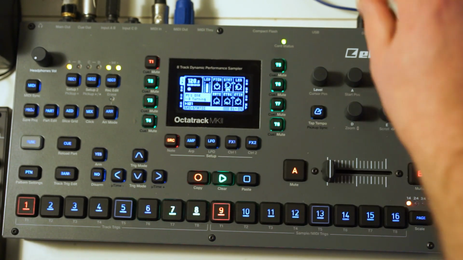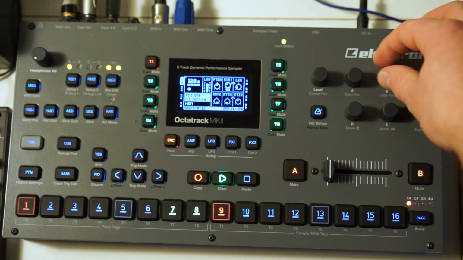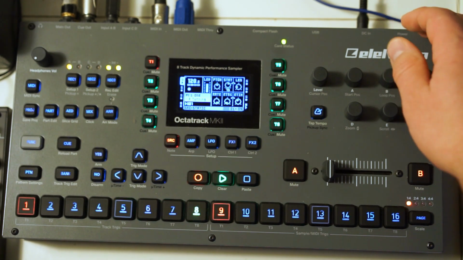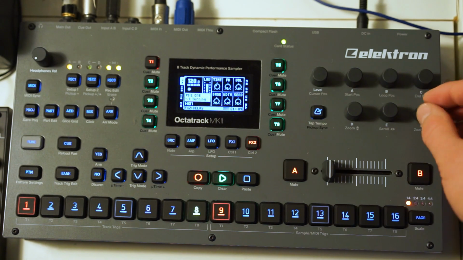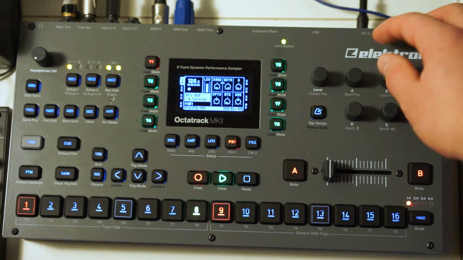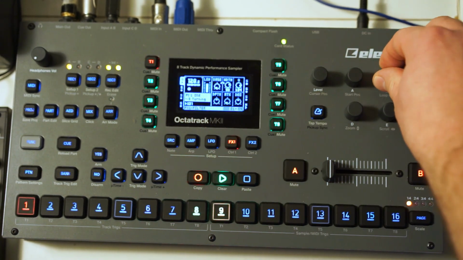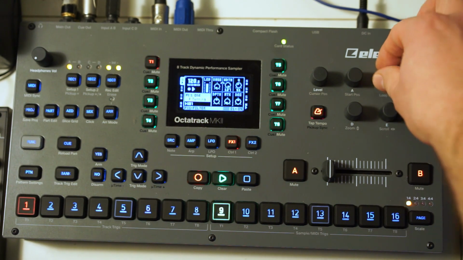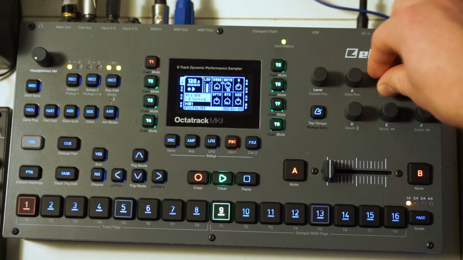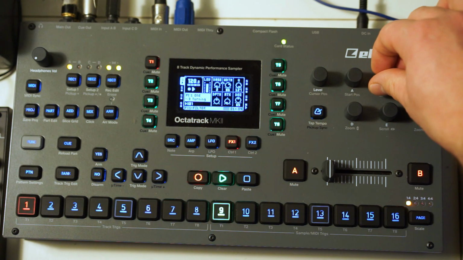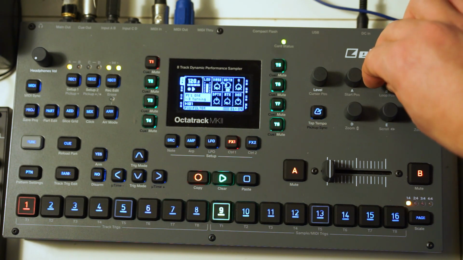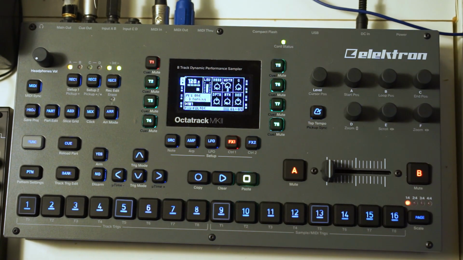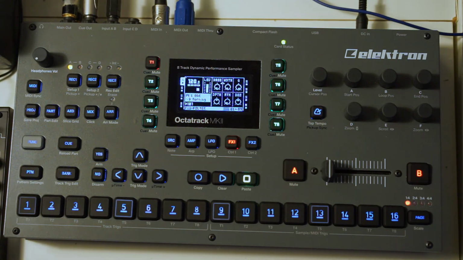And you can change the starting point and use the effects. And this you can do with sample sizes of gigabytes, as I mentioned.